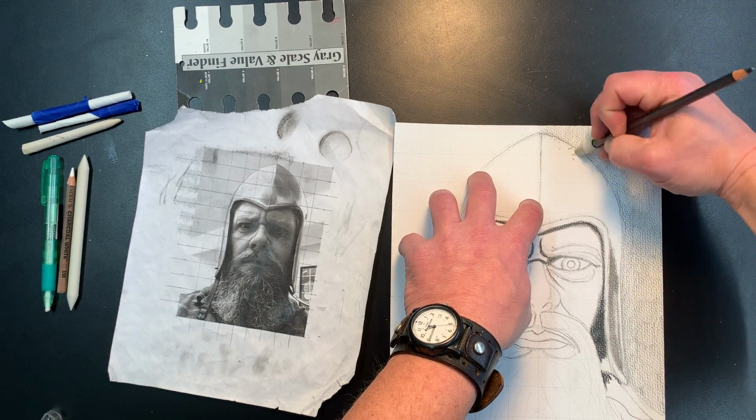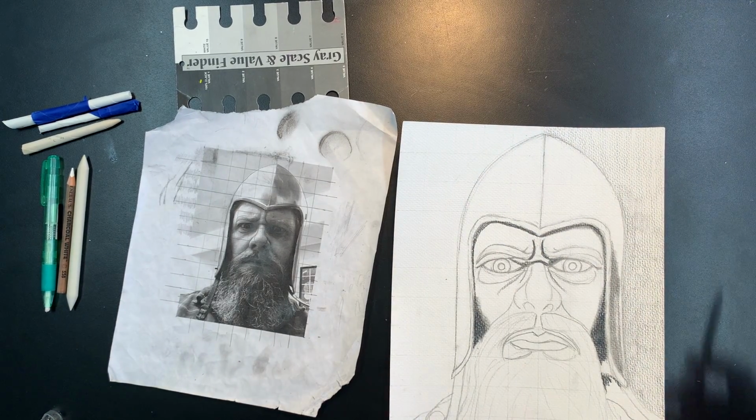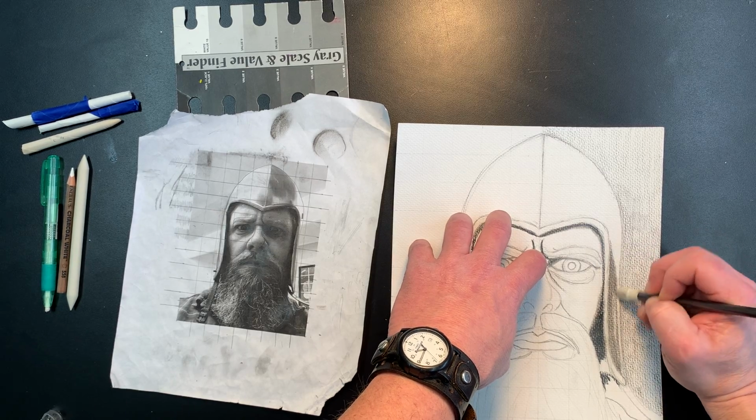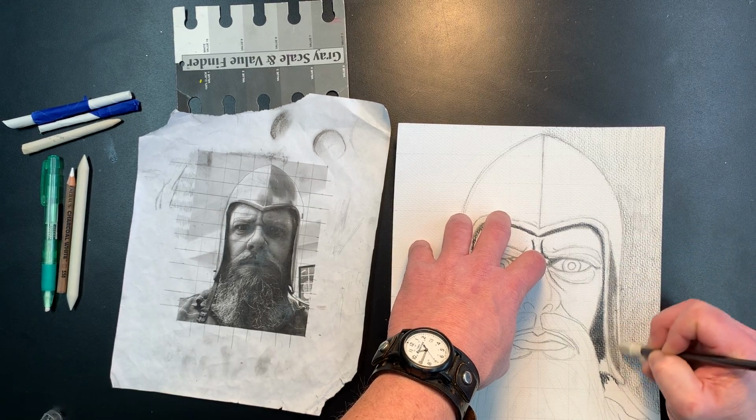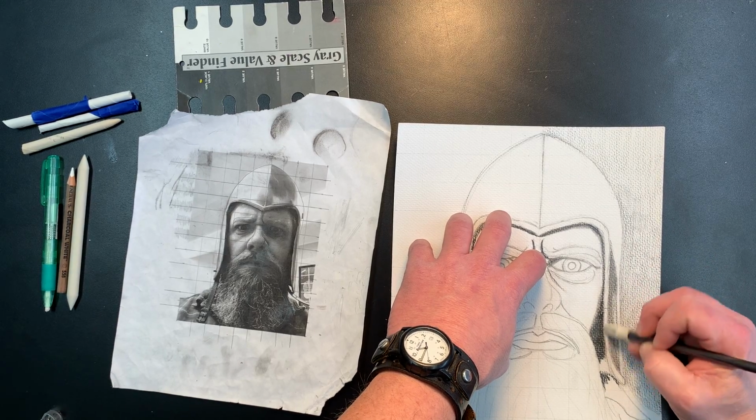I do as much subtractive drawing with this style of drawing as I do additive, which means pulling away from. Like down through here, if I want this to be a little bit lighter, I'm going to pull down through here and clean this up a little bit.